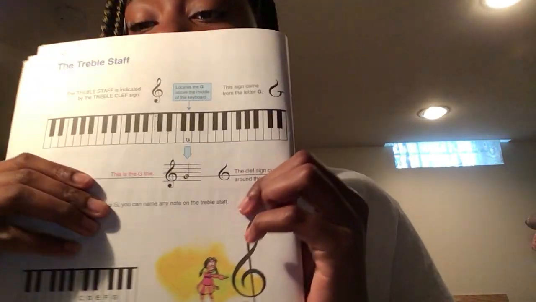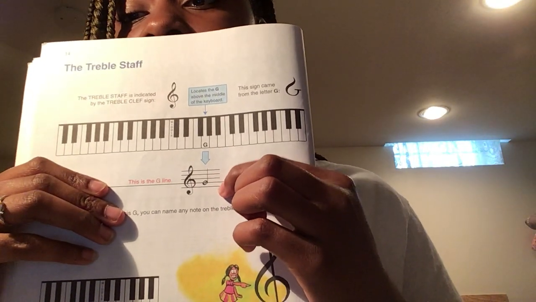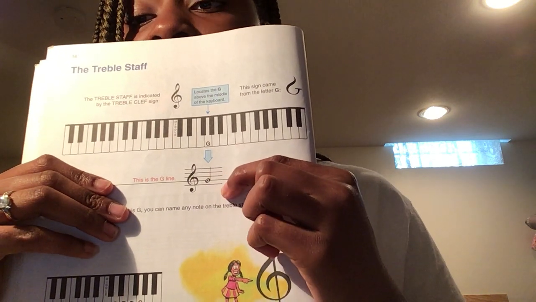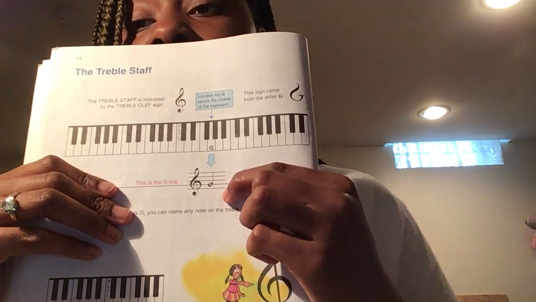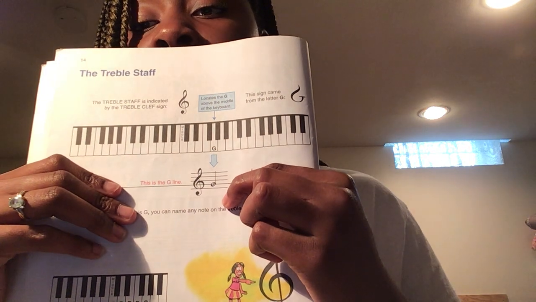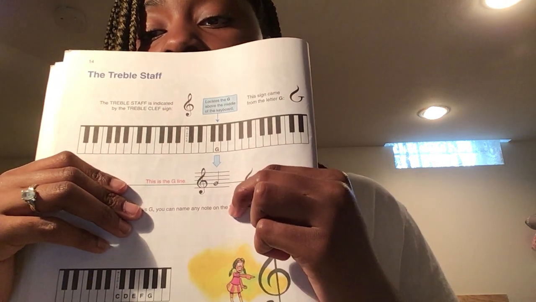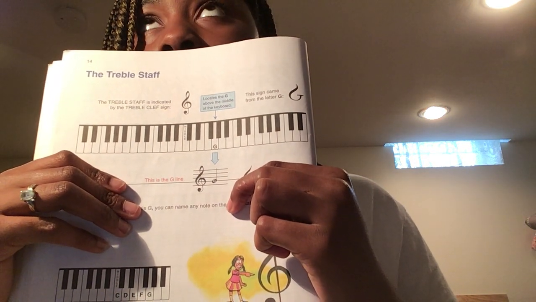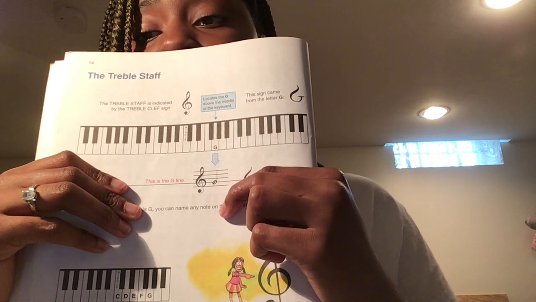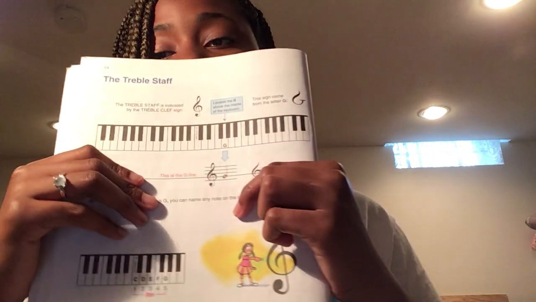On this staff, you also have notes below the lines and above the lines. So back to this first line right here. This is an E. If we go one below that line, you're going to have a D. Two below, you're going to have a C. Three below, a B. Four below, an A. And five below, a G.